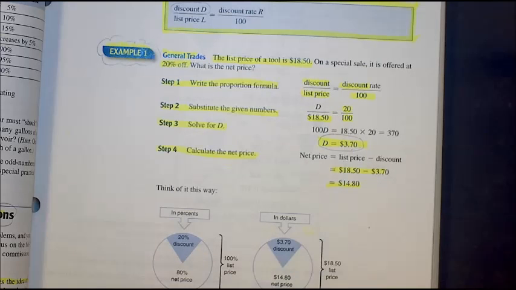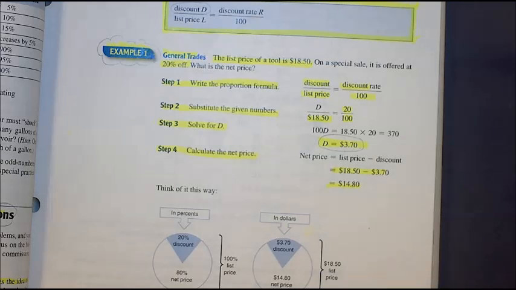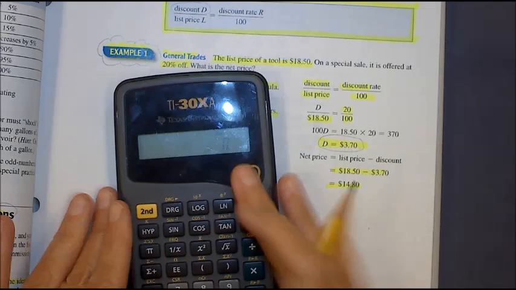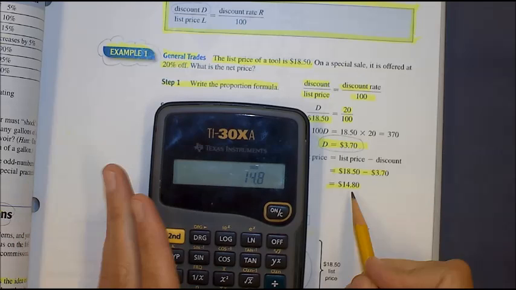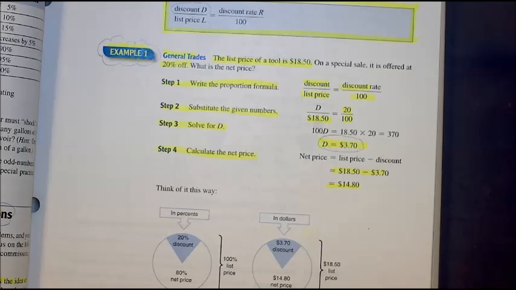But we're not done. We want to know what our final price is, right? What am I actually going to pay? So I need to take $18.50 minus 3.7, and my final price is going to be $14.80. Now, I go to the store and I want to do it a little quicker than that. All right, I want to do it in one step as opposed to two steps. Can you think of a way that I can do that in one step to get my discounted price? How could I do that?